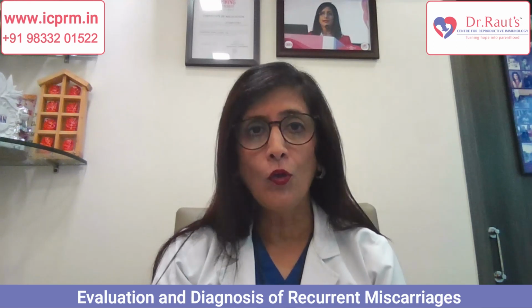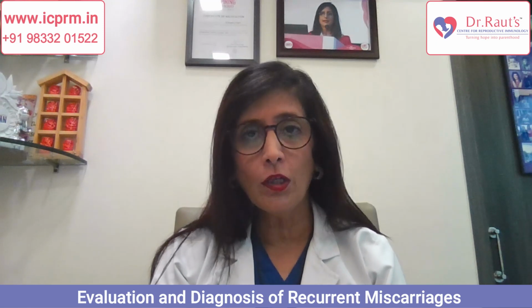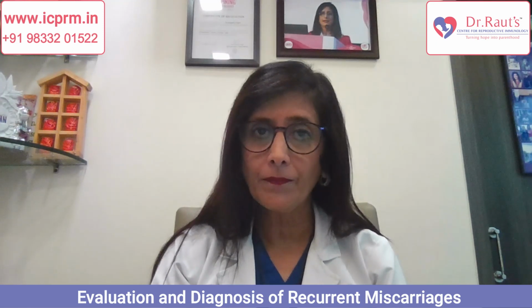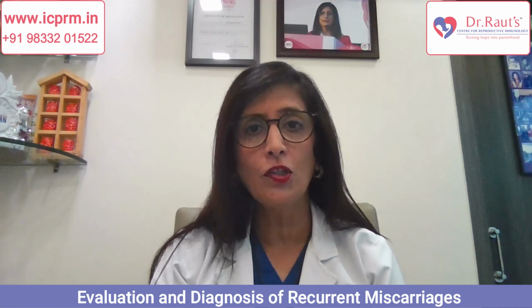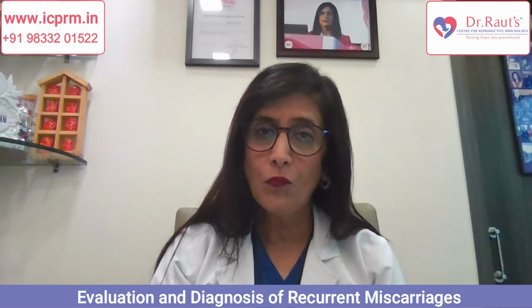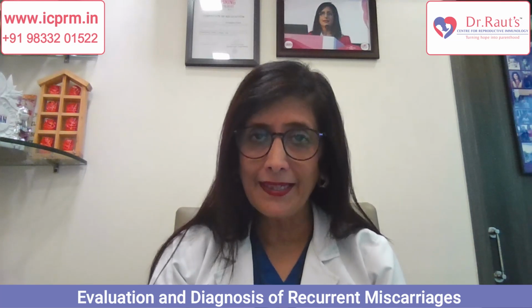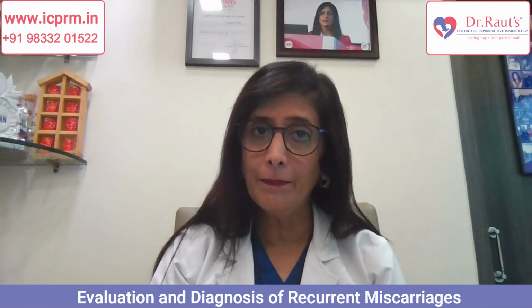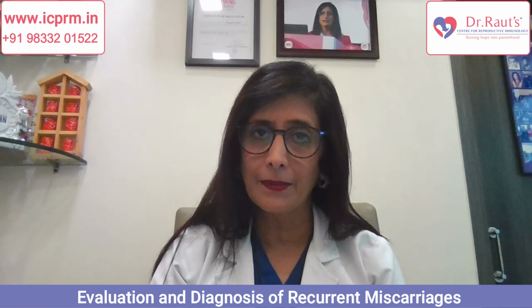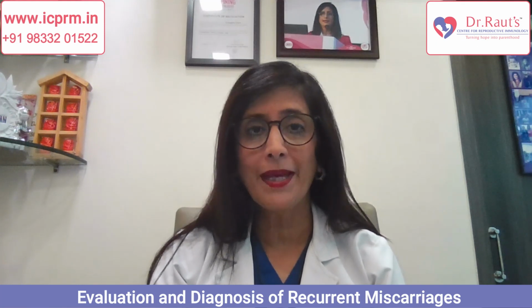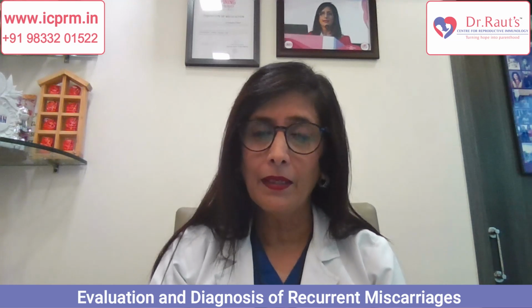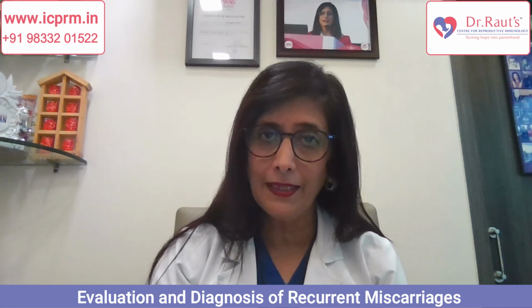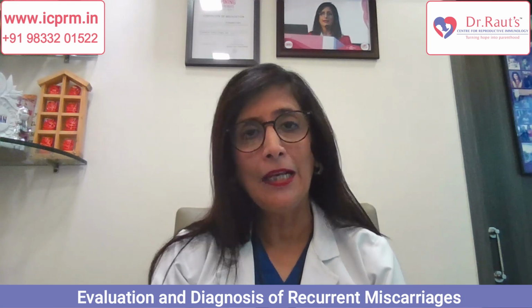To confirm this alloimmune factor, certain immunological tests can be done. These tests that we recommend at our reproductive immunology centers are lymphocyte cross-match, NK cell estimation in the blood, serum TNF-alpha and endometrial CD57 cells. Negative lymphocyte cross-match, raised TNF-alpha, raised NK cells in the blood, and presence of CD57 cells in the endometrium indicate an alloimmune problem.